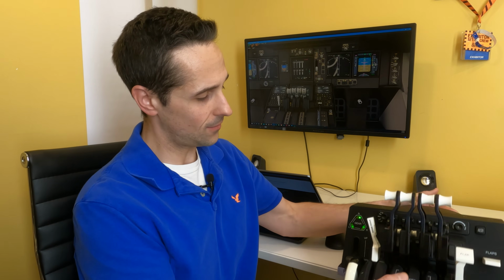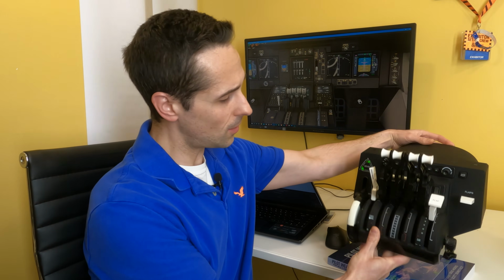So without further ado, let's jump in and start talking about the Bravo Throttle Quadrant and how to best access the switches and get to the Annunciator panel and read it so that way you're able to use it to its fullest potential. So first off, when we're talking about the Bravo Throttle Quadrant or any flight simulator setup that you're going to have, it's important to go ahead and plan out your setup.